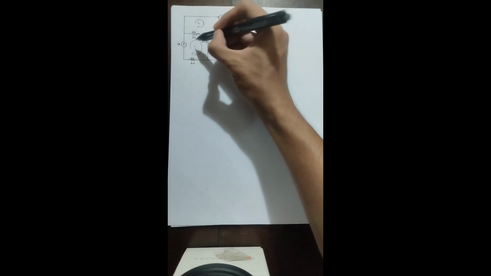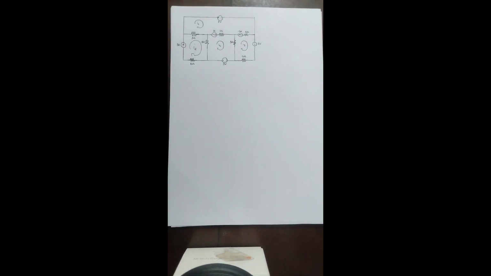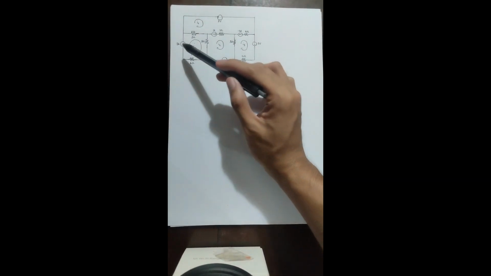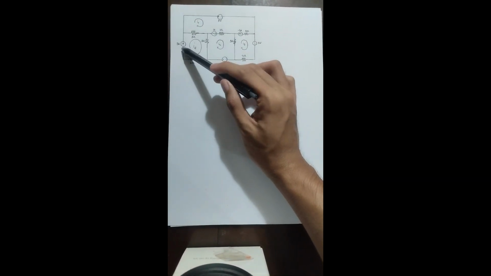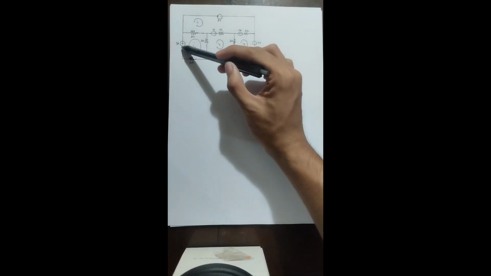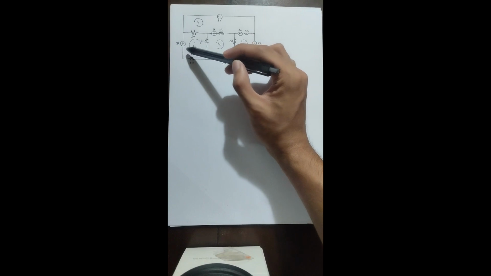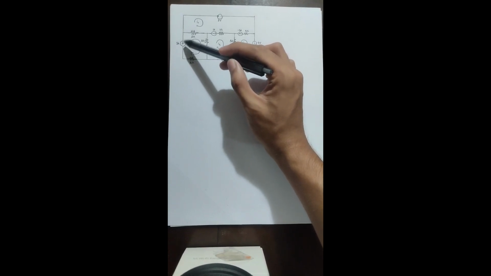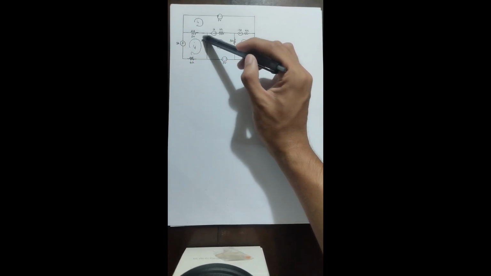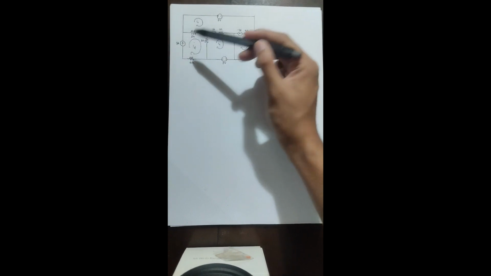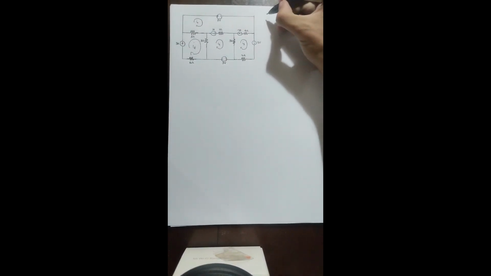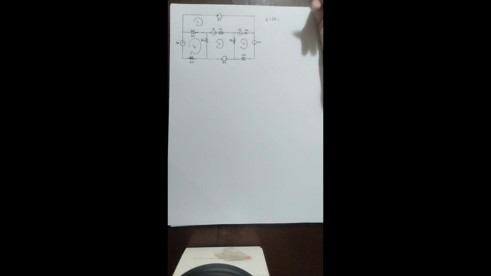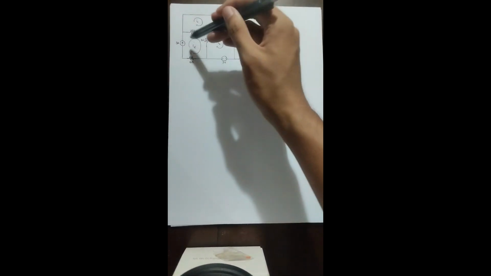Okay, here now we have I4, and now what makes this mesh different is that it has a current source here. Now this means that we already have a value for I4, since this current already loops around this mesh. So here we can write I4 is equal to 3 amperes. So now we already have a value for this mesh.